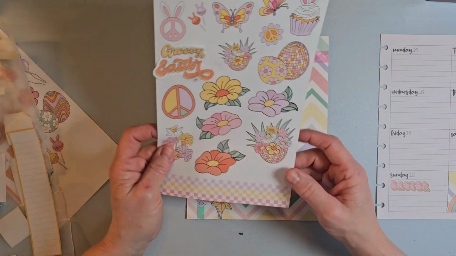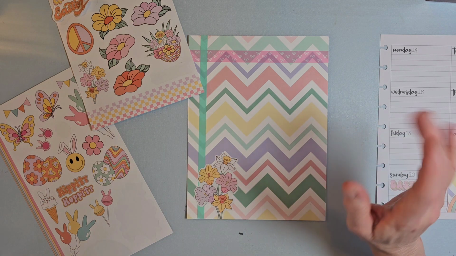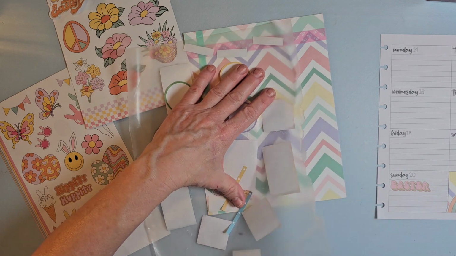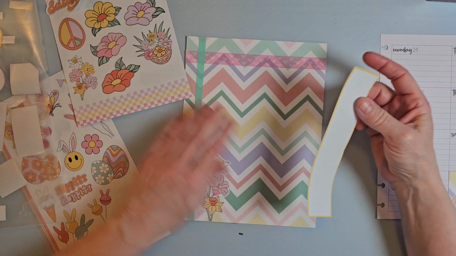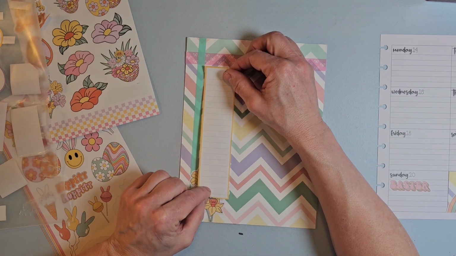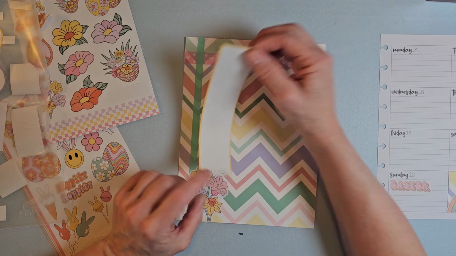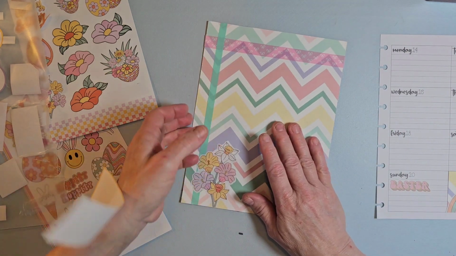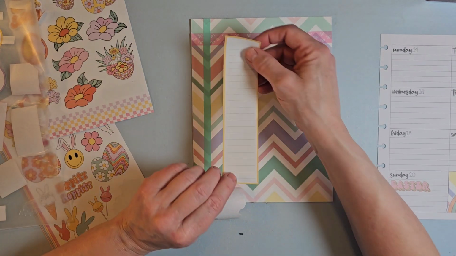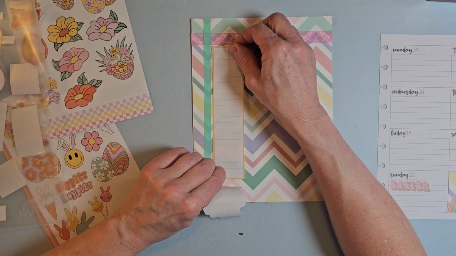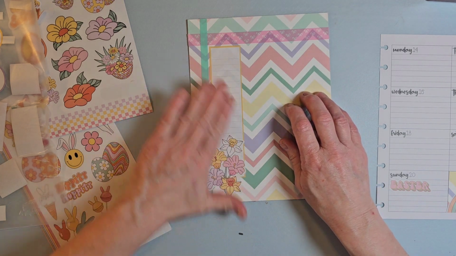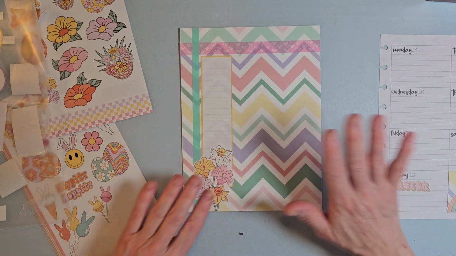Okay, so I have flowers, and I used up my rainbow. Those are the two bigger stickers that I wanted to get out of the way. Okay, I do have this very large sidebar sticker that I wanted to use. Let's see if this will work. So let's drop that there, and then we can put the flowers. Oh, I like that. Okay, cool.